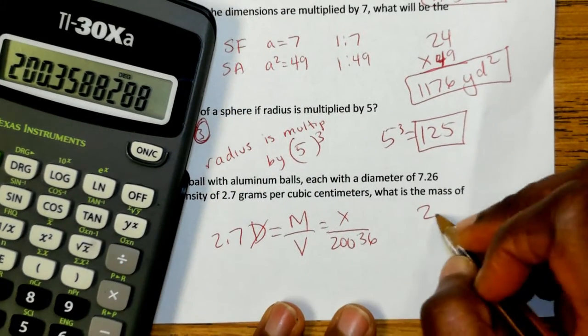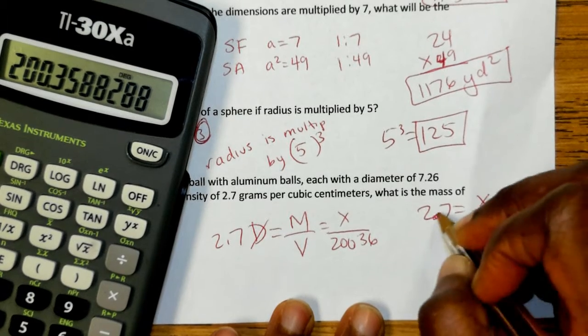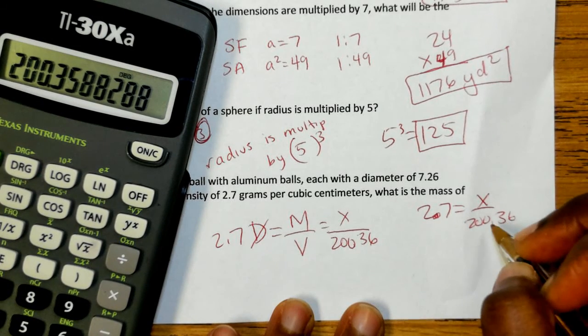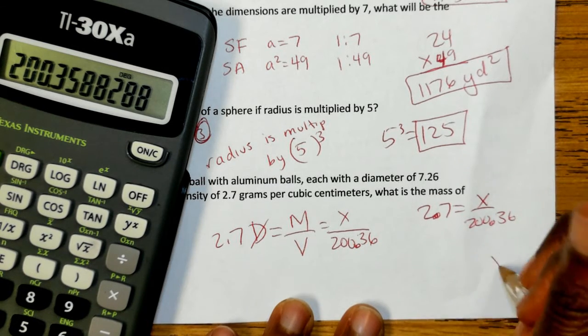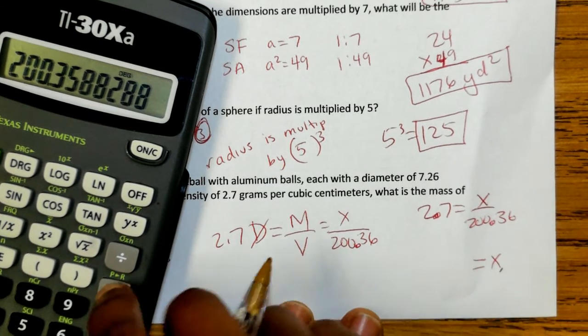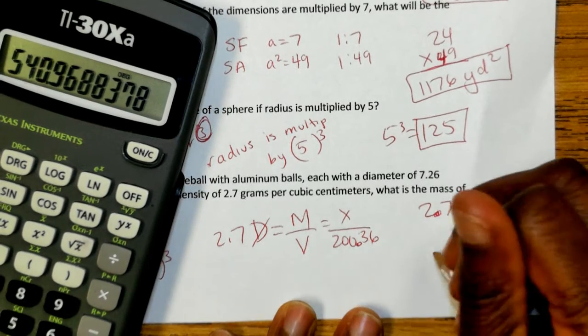So the equation is 2.7 equals x over 200.36. Multiplying both sides by 200.36, x is about 541.